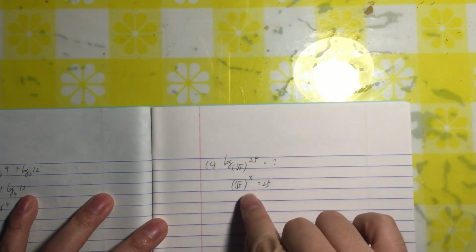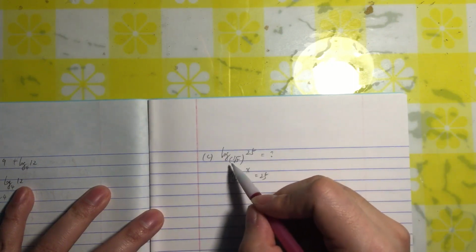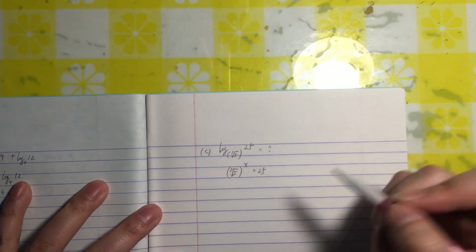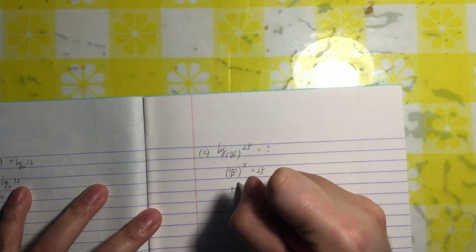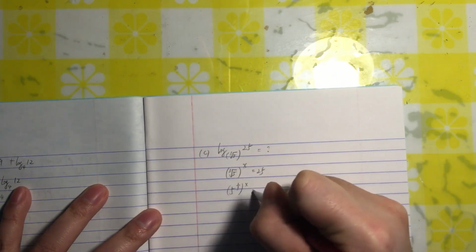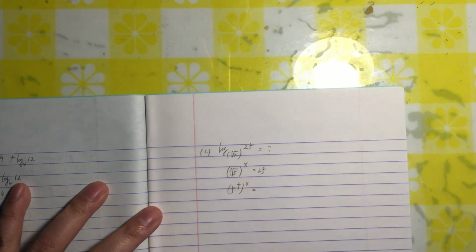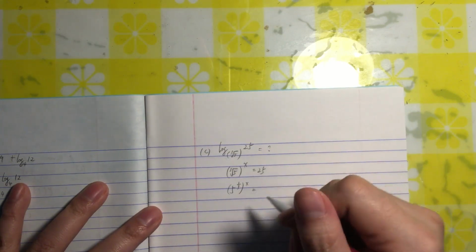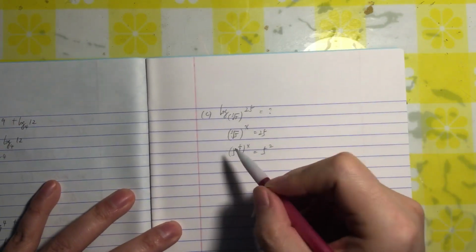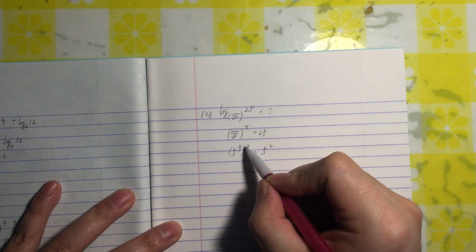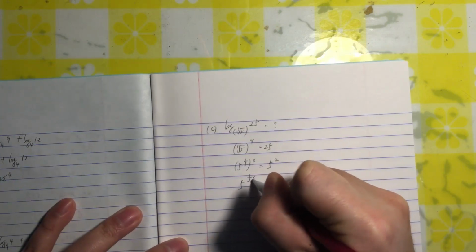Usually we use x to represent the unknown number. We know that cube root of 5 can be written as 5 to the power of 1/3. 25 can be written as 5 squared. And on the left side here, 5 to the power of 1/3, raised to the power of x, can be written as 5 to the power of 1/3 times x.